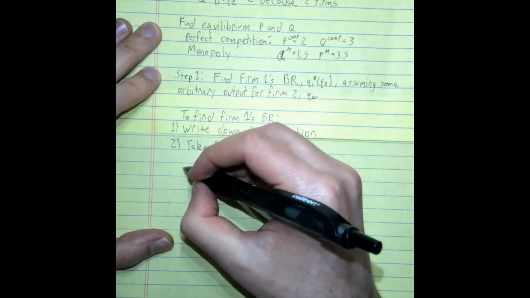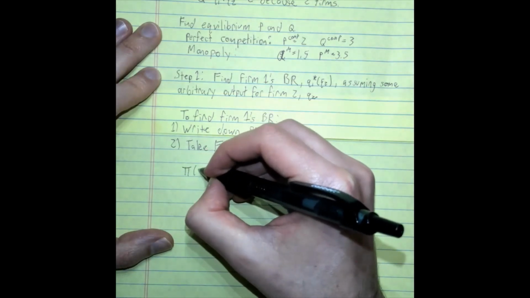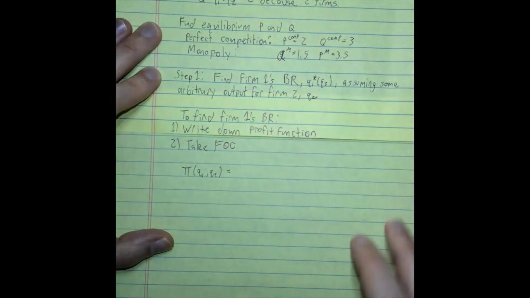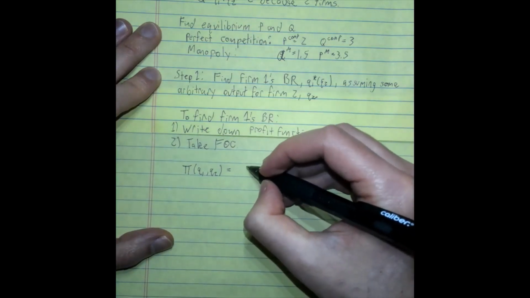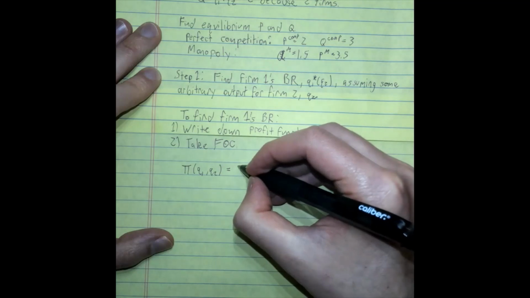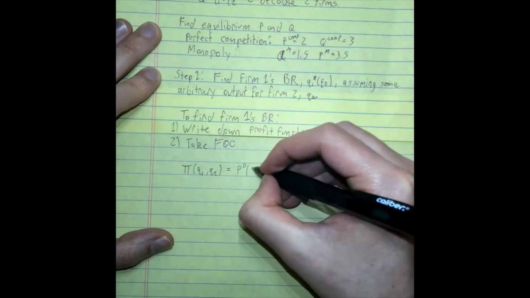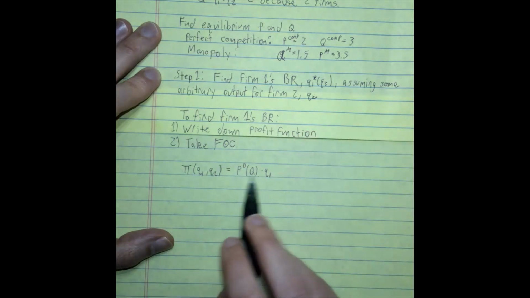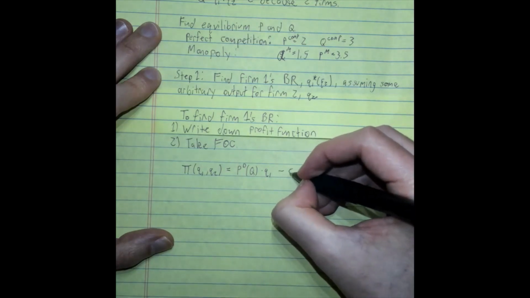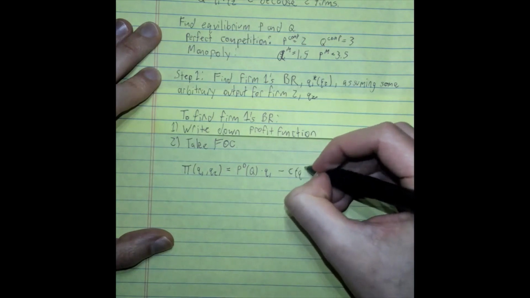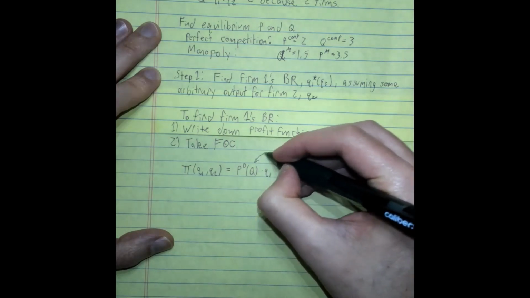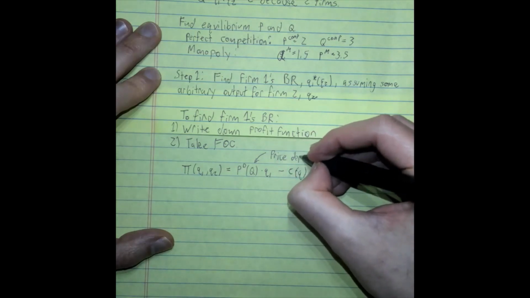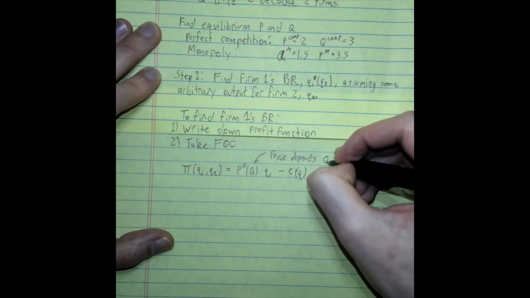In this case, the profit function is a function of Q1 and Q2, and it's just revenue, which is the market price times Q1, how much firm 1 sells, minus firm 1's costs. And it's important to note that price depends on Q1 plus Q2.